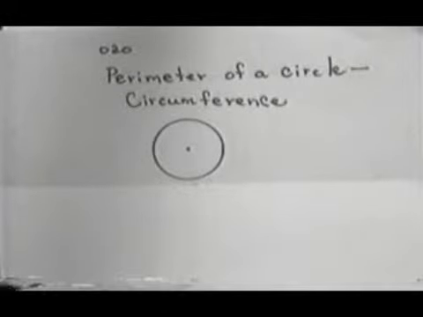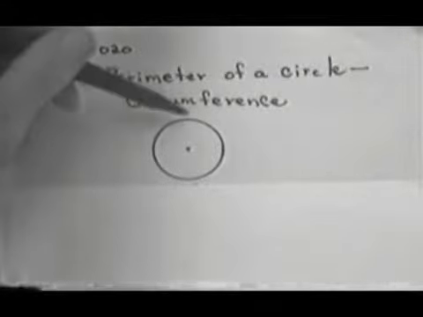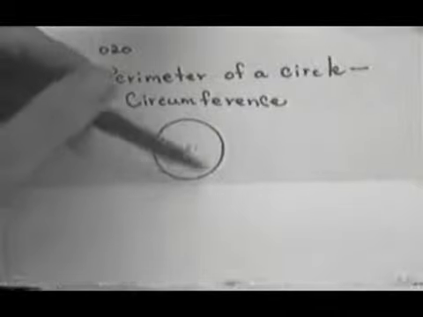Now, since we understand the idea of radius and diameter and what a circle actually is, we want to talk about the perimeter of a circle. Well, if you remember, the perimeter of a figure like a rectangle or a triangle or a trapezoid is just the distance around the outside of a figure. Well, that's what the perimeter of a circle is. It's the distance all the way around the outside.